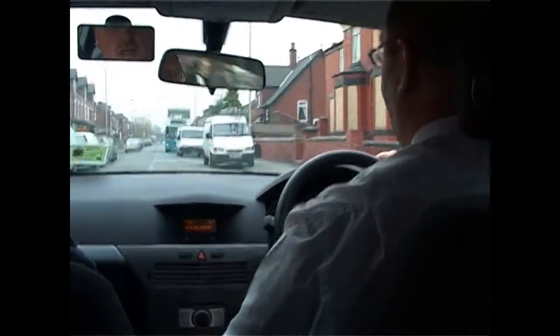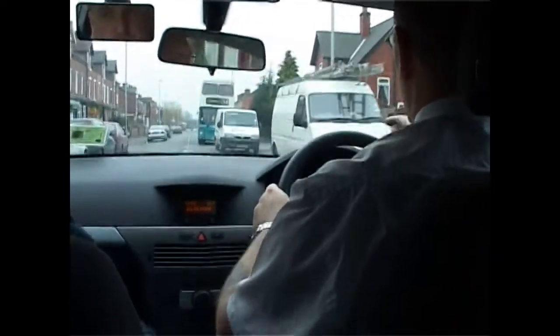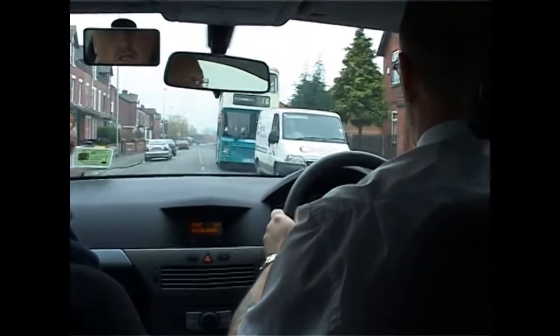Should I signal to go past the bus? What did that van do then? Did you see it? These pedestrians are walking. Did you see what the van did then to you? He flashed his headlights. What does that mean? Just cancel your signal, Mark. What are the dangers of signalling too soon then? They could think I was turning into there. That's correct.